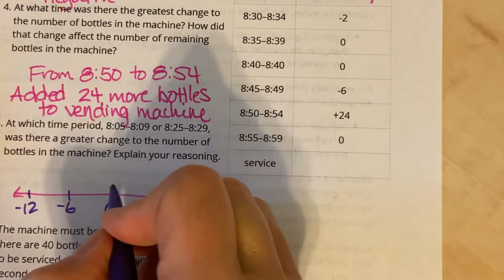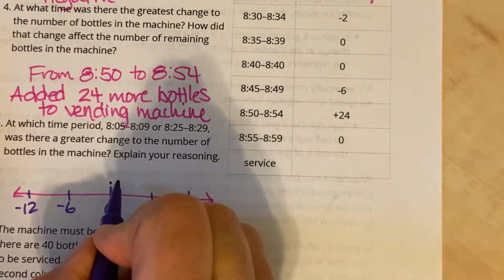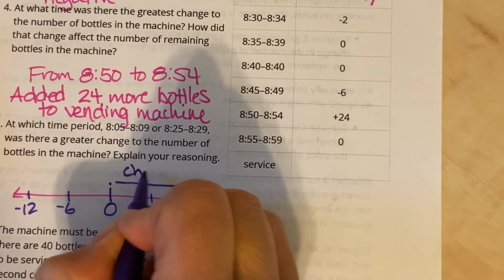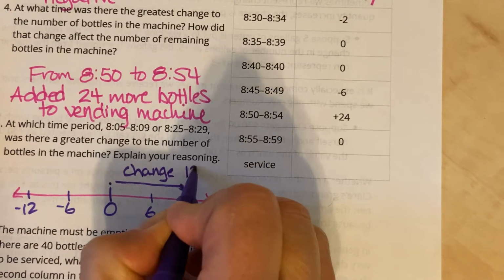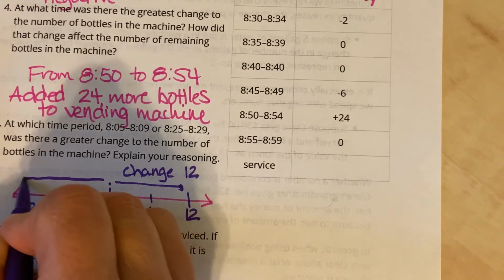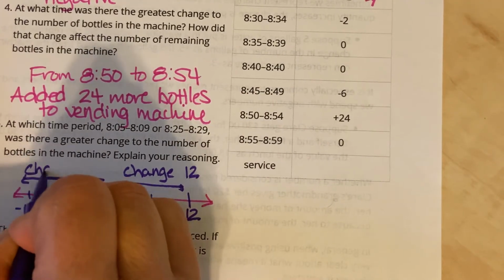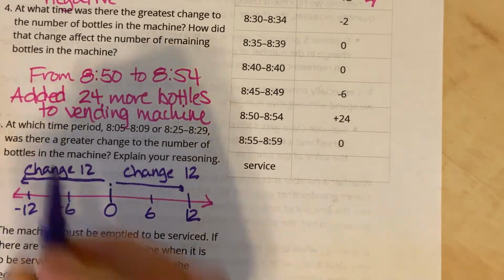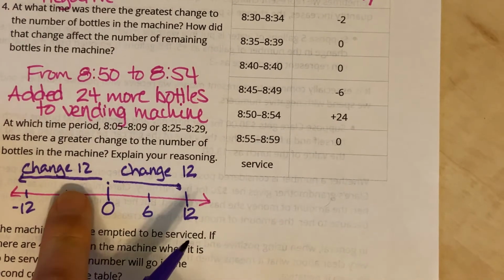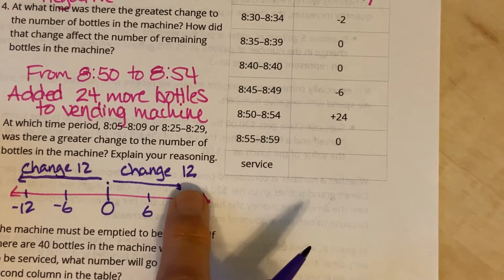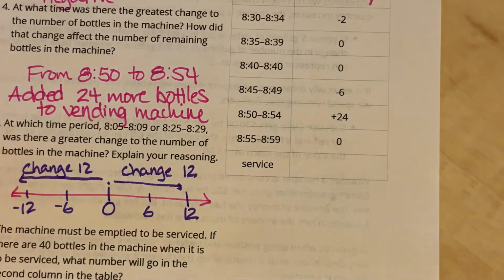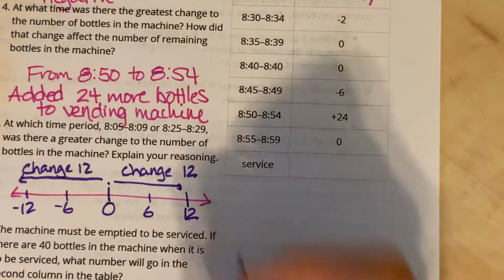So if I look this way from 0 bottles to 12, the change was 12, right? If I go the other way, my change is still 12. Okay, it was 12 less, but the change was 12. This was 12 more, but the change was still 12. So it's exactly the same.